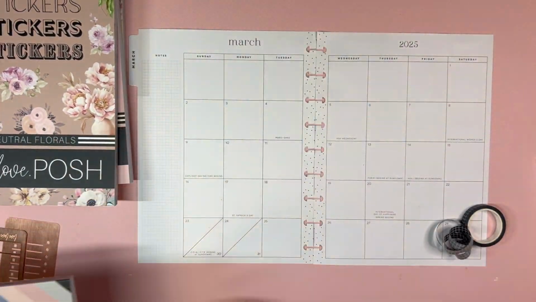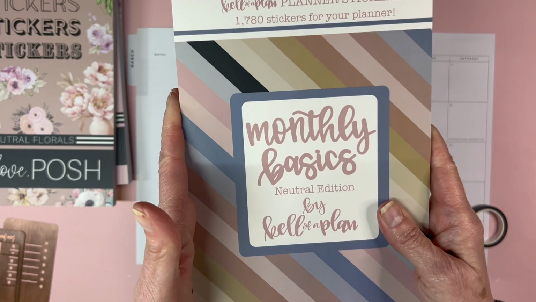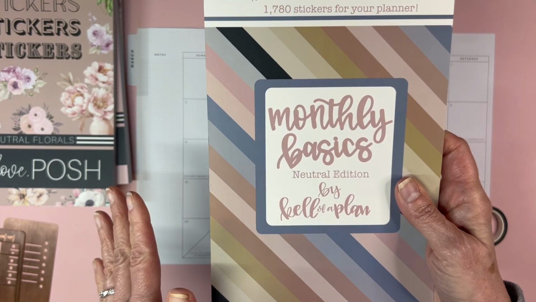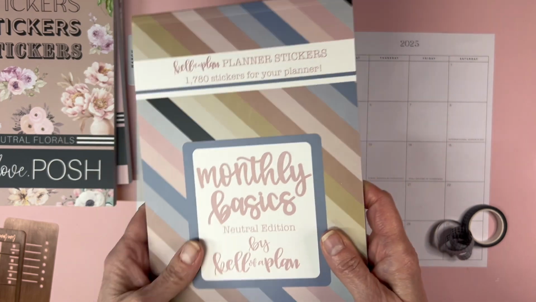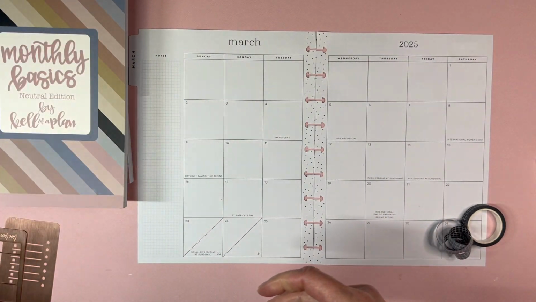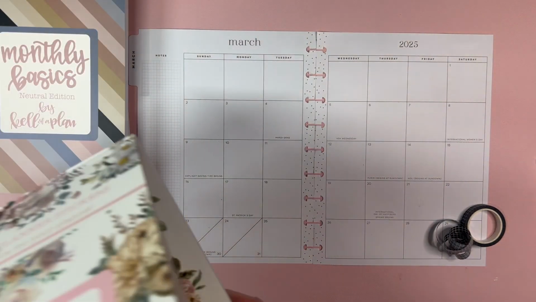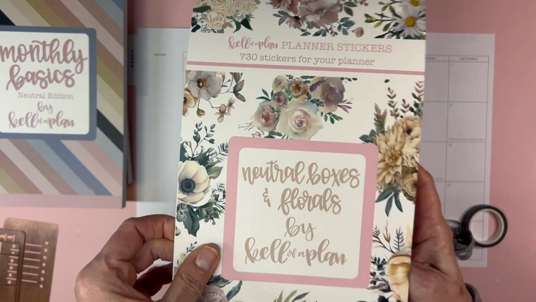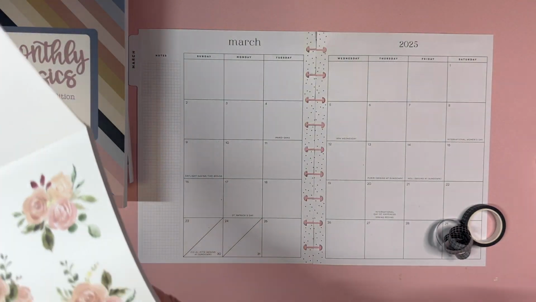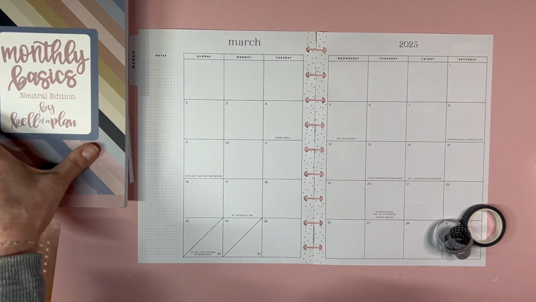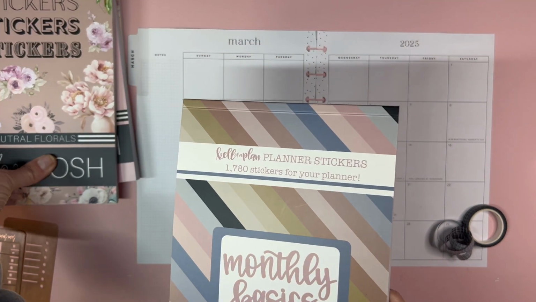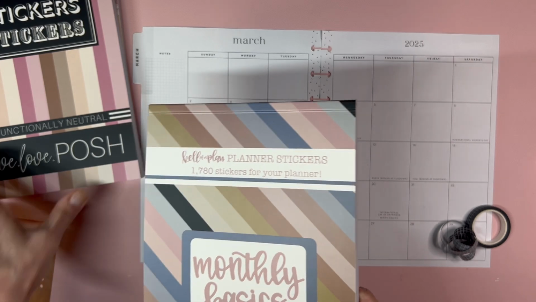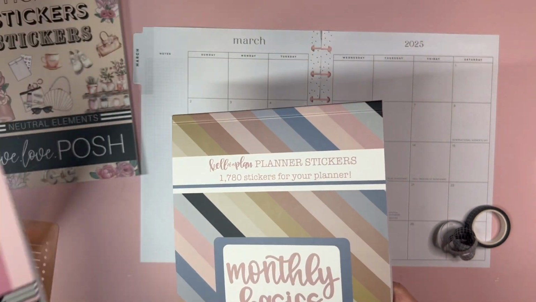I also will probably use some of these monthly basics by Kell Plan. These are the neutral edition, and they blend really well with these other books. And this is a neutral boxes and floral by Kell Plan. They all, to me, coordinate, so I will probably interchange them all, which I think is great. I like a neutral spread anyway.